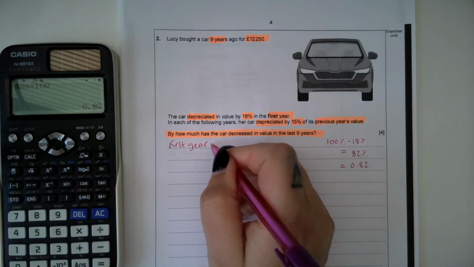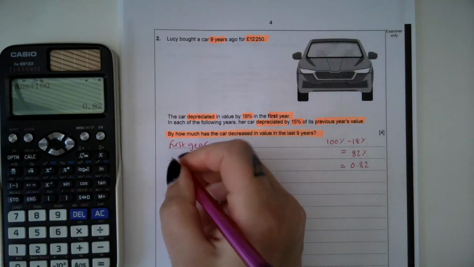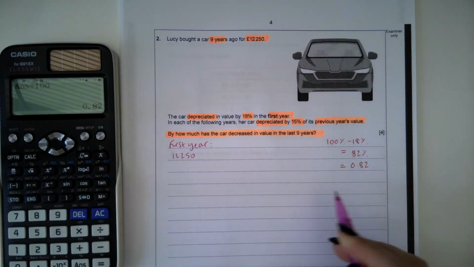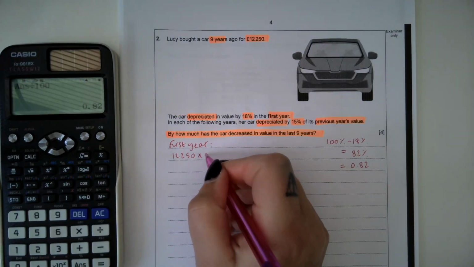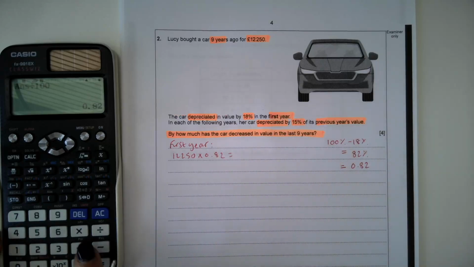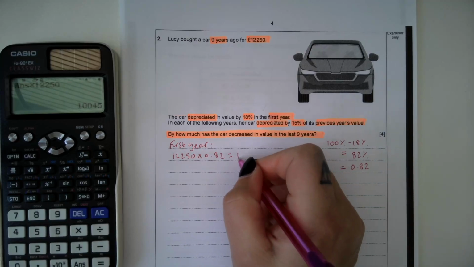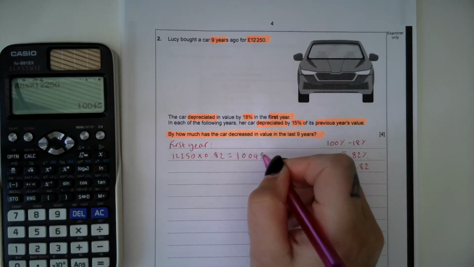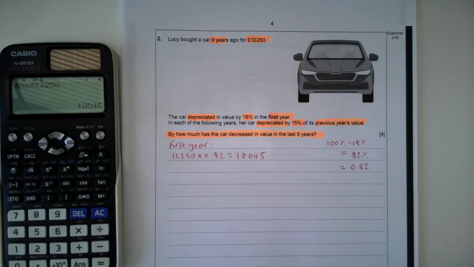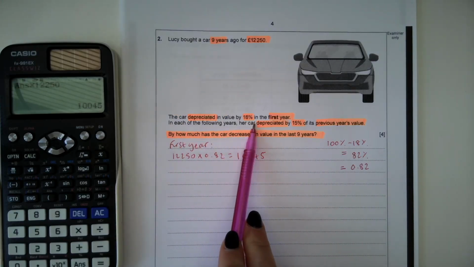So in the first year, the original price was 12,250, but when I multiply it by my decimal multiplier, so multiply by 12,250, it tells me that at the end of the first year, the car is worth £10,045.